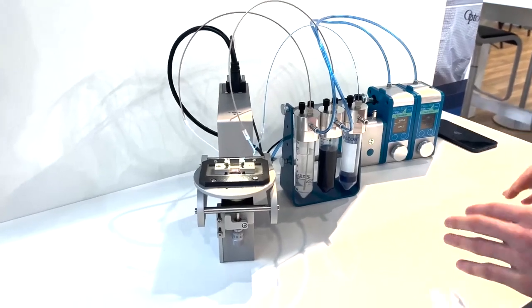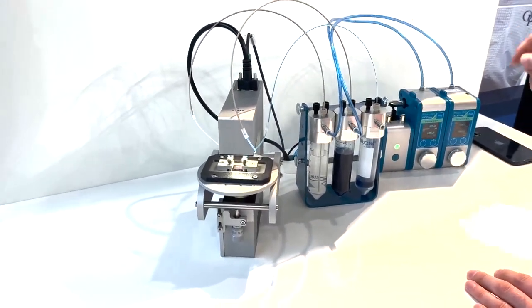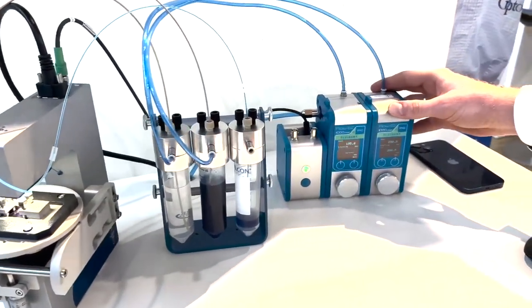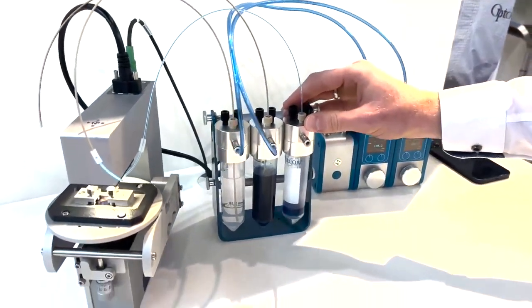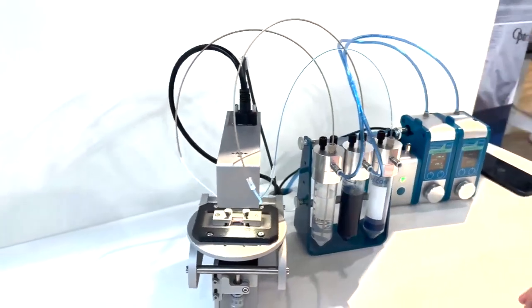Here you can see a microfluidic droplet generation and monitoring setup. This system consists of a pressure-based pump unit, a microfluidic chip device and a compact optical system. The fluids are guided via P-capillaries into the microfluidic chip device.